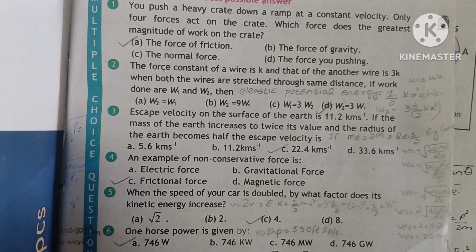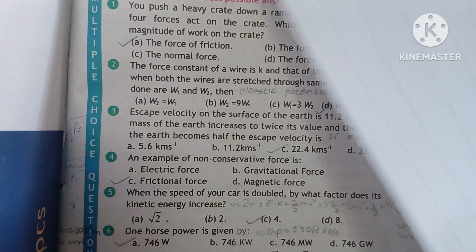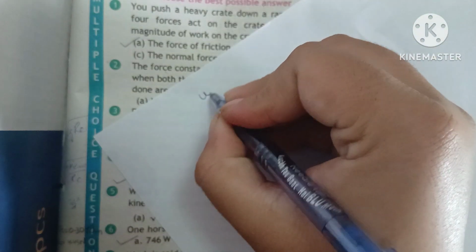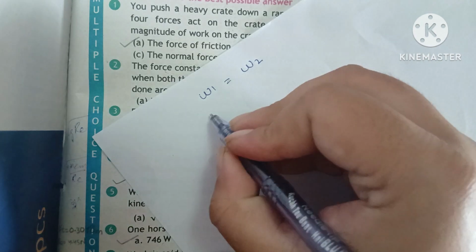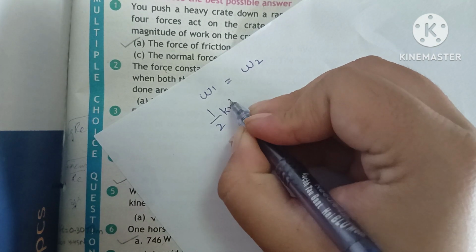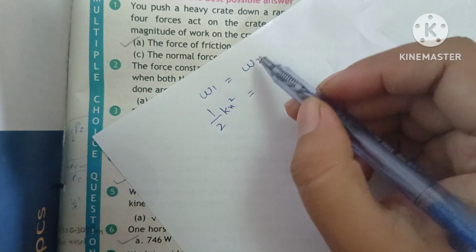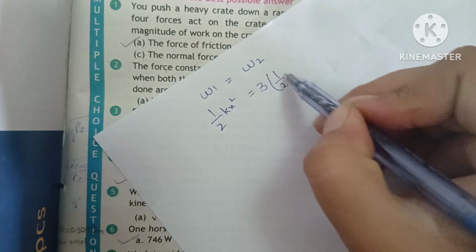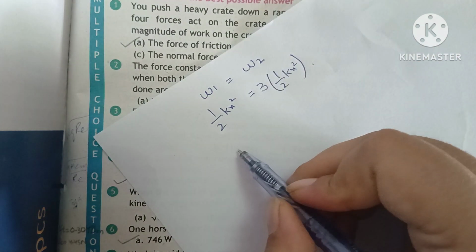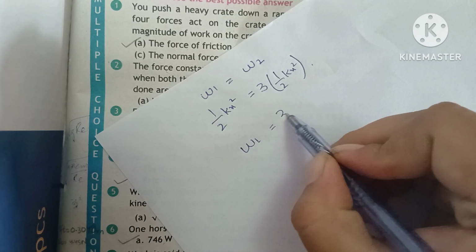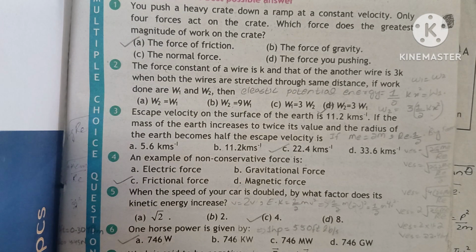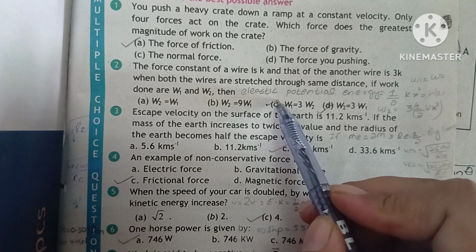The second MCQ is, the force constant of one wire is K and that of another wire is 3K. When both the wires are stretched through the same distance, if the work done is W1 and W2, which work will be greater, and by how much? Then we will find the relation W1 over W2. So work 1 is half kx square, and they are giving us the condition that W2 will be 3 into half kx square. Definitely then W2 will be equal to 3 into W1. So option C is the correct option.